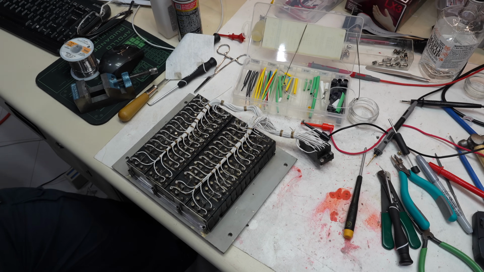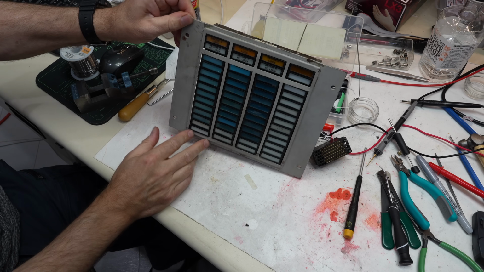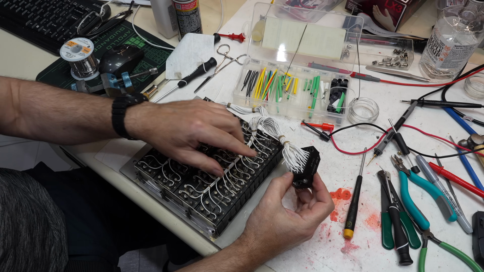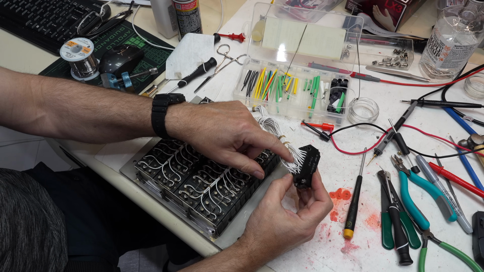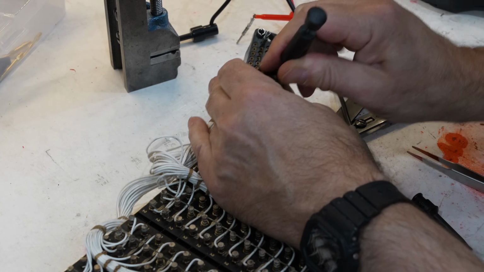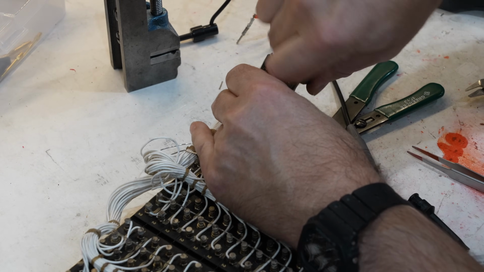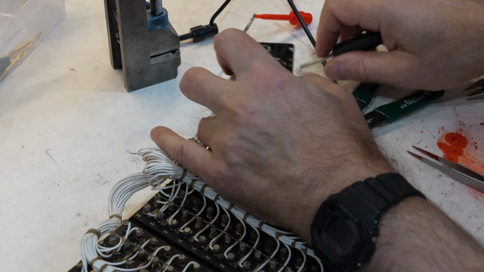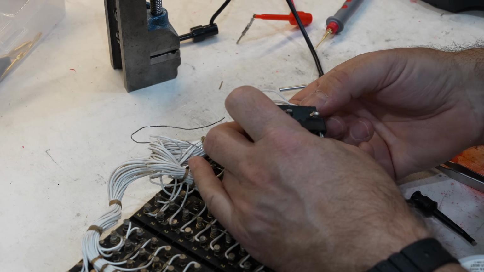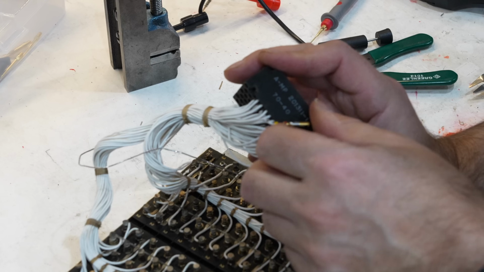So everyone has left, and I still haven't finished my panel, so at least it's back together. There are some cables that are mangled deep inside here. Fortunately, I have the extraction tool, which sometimes works. There we go. Oh yeah, I see the problem.